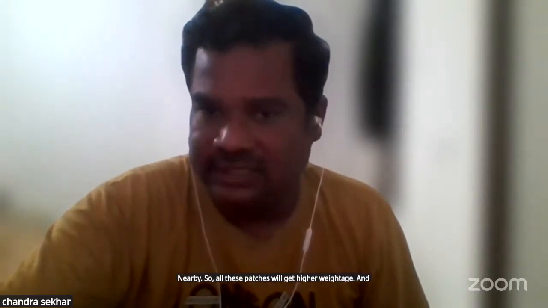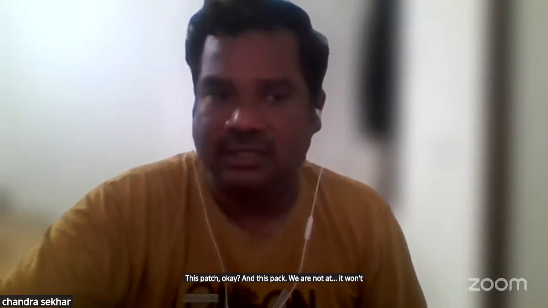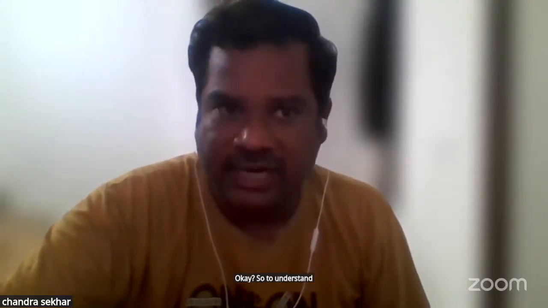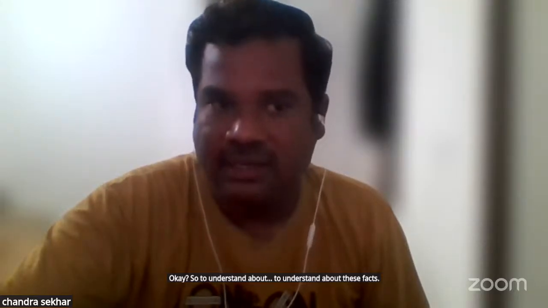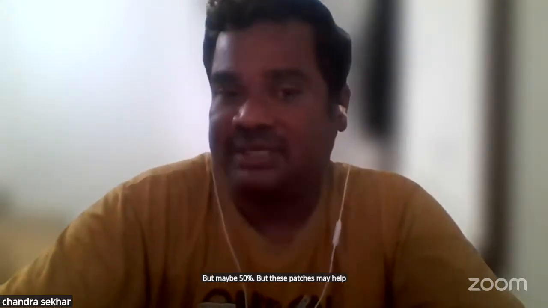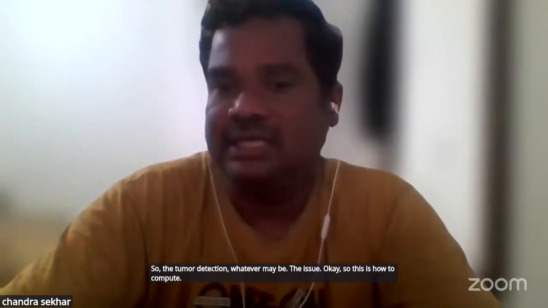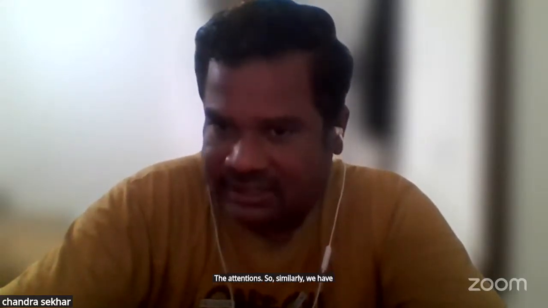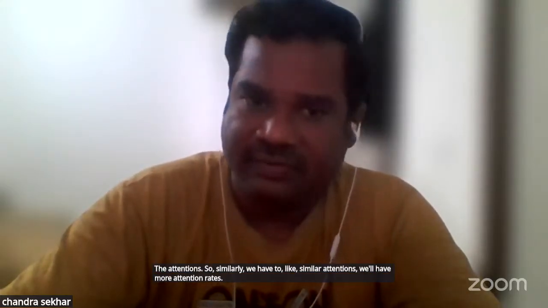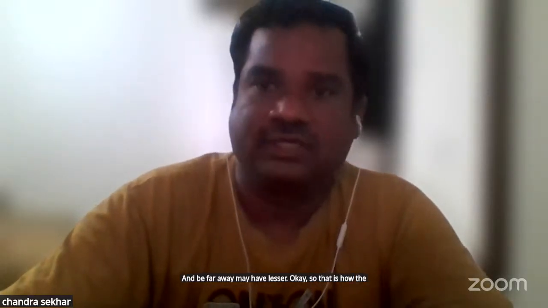And suppose you take this patch. For this patch, and this patch, it won't pay much attention. To understand about this patch may not be helpful. It may be helpful, but maybe 50%. But these patches may be helpful 98%. So the tumor detection, whatever may be the issue, this is how it will compute the attentions. Similar patches will have more attention weights, and the far away ones may have lesser. That is how the attention will help us to focus.